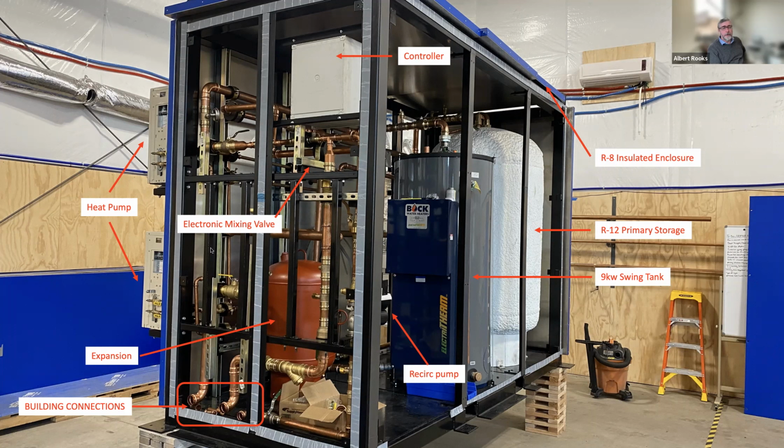Cold climate packages for the Northeast, and is there anything significantly different about them from what you've shown? So we don't work in the Northeast right now, and I wish I could. I'd really like to.